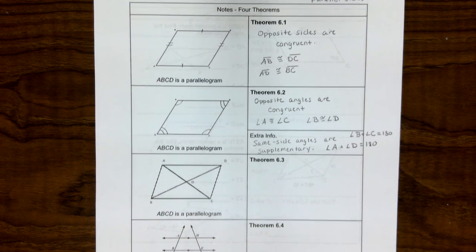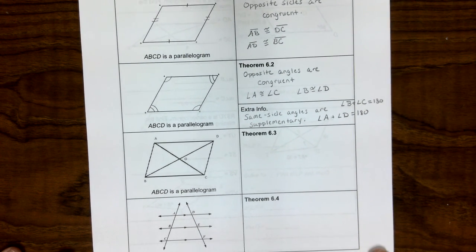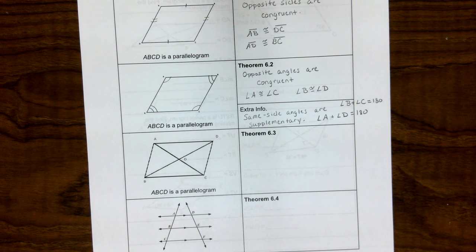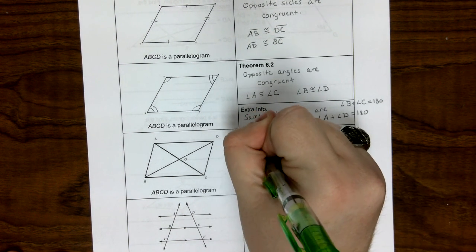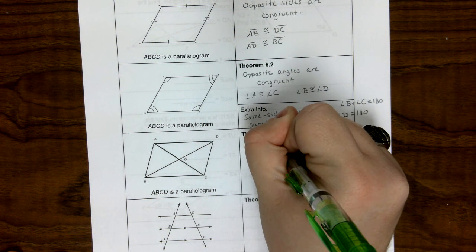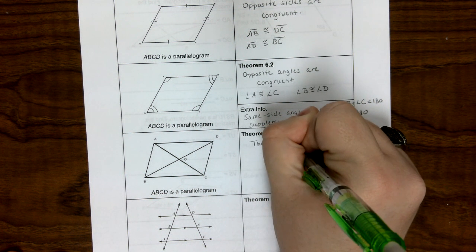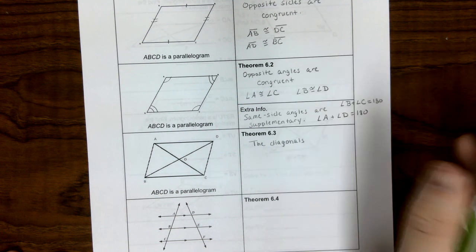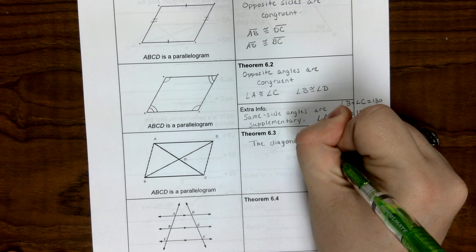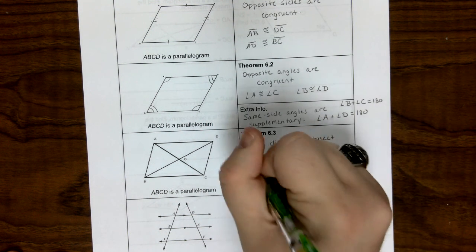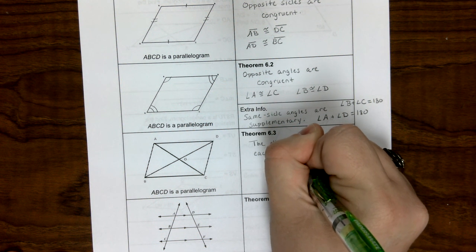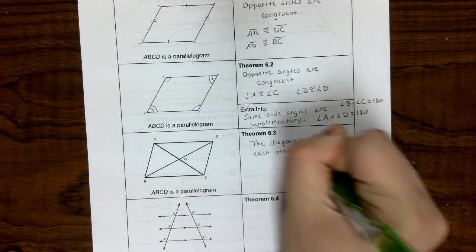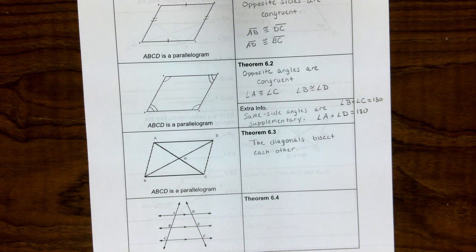All right. Third one is concerning the diagonals. So the diagonals, we say the diagonals bisect each other.